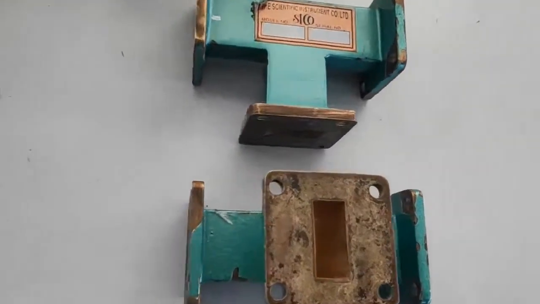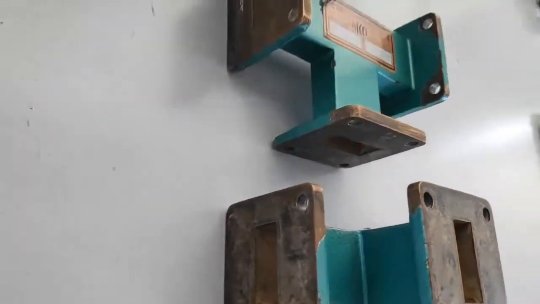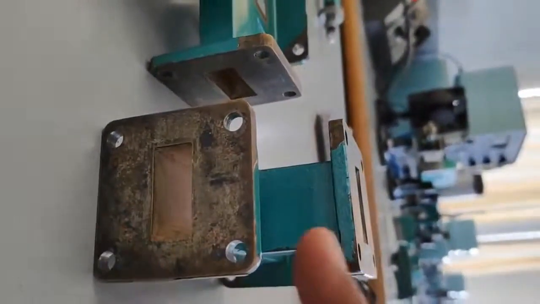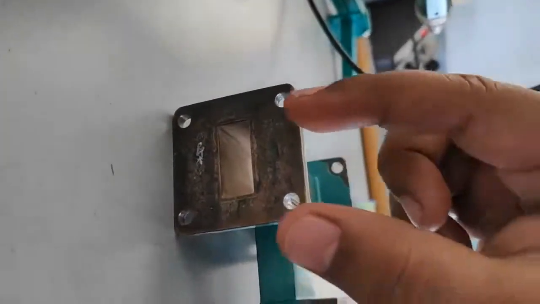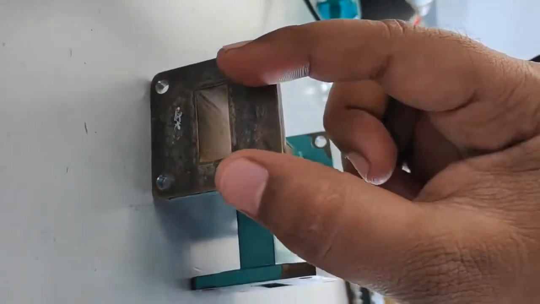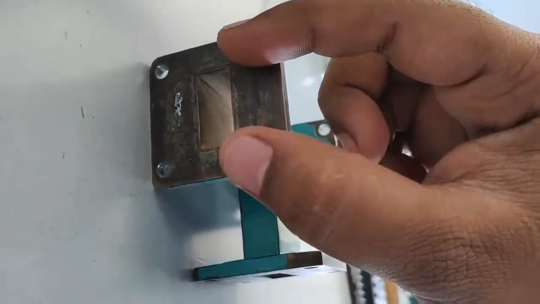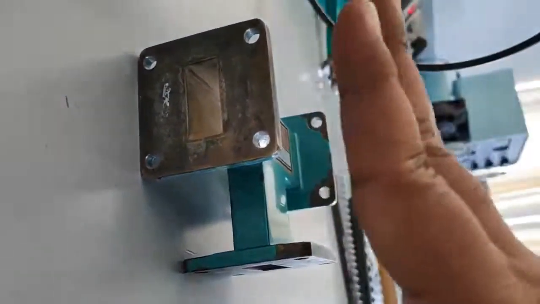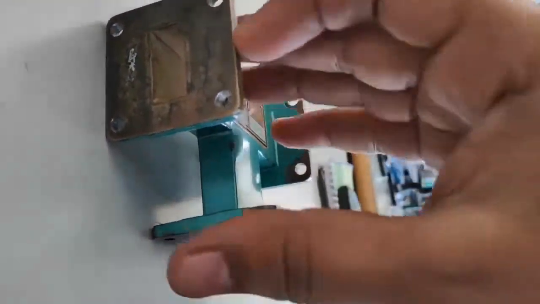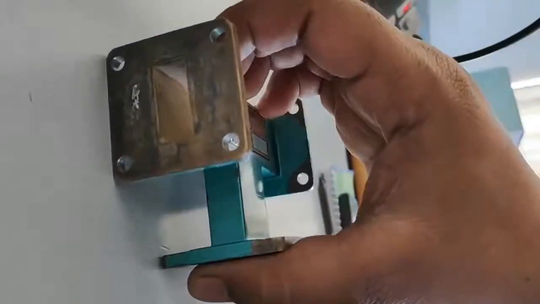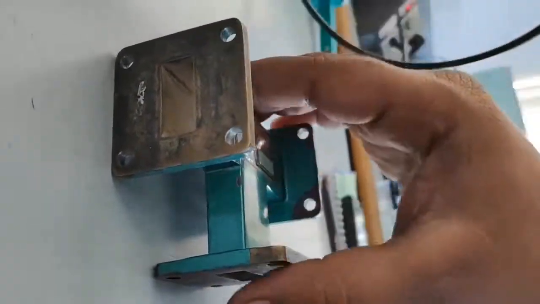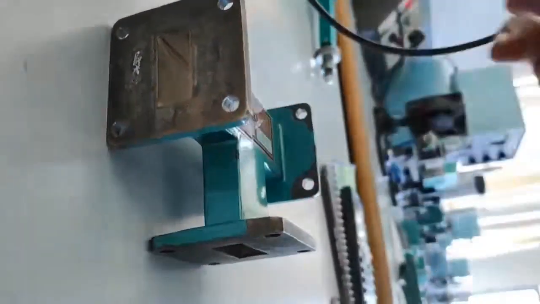Here you can observe the ports. This is the input port of the E plane T and this is the input port of the H plane T. This width should be 2.3 centimeter and should be placed in this manner only. You should not place it like this, because we connect this to the waveguide. So in this manner only.